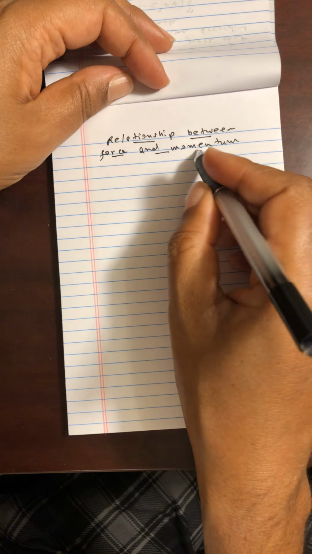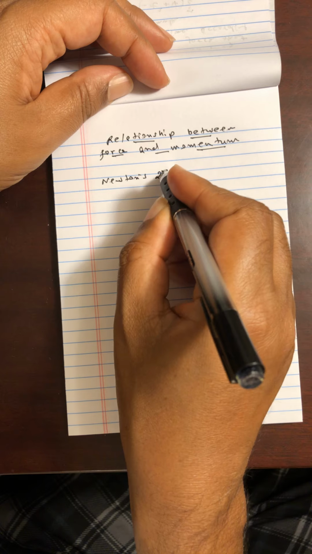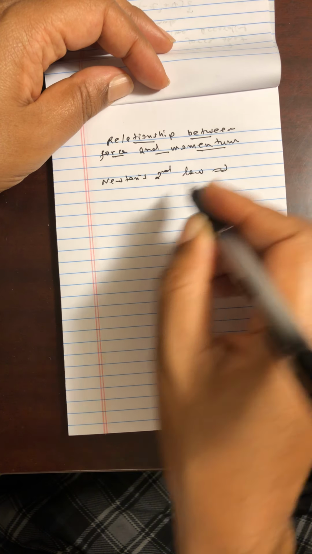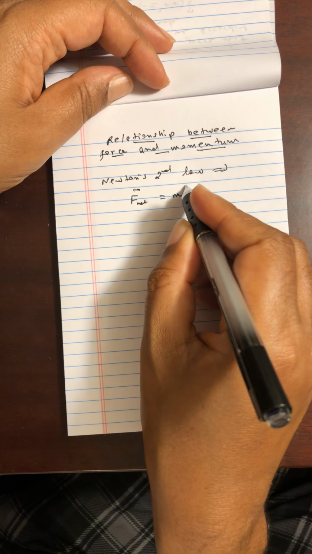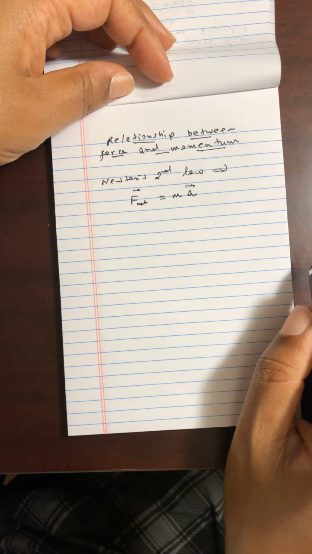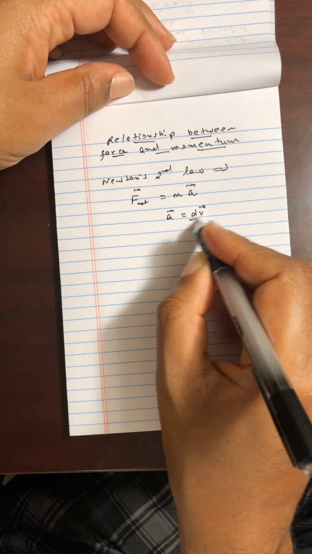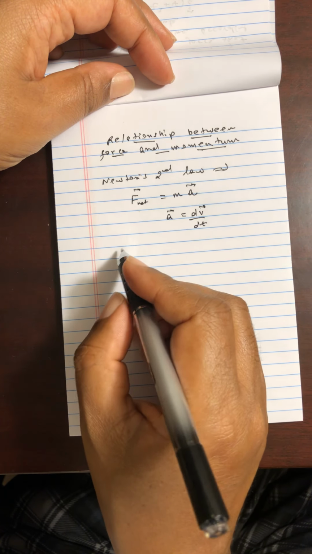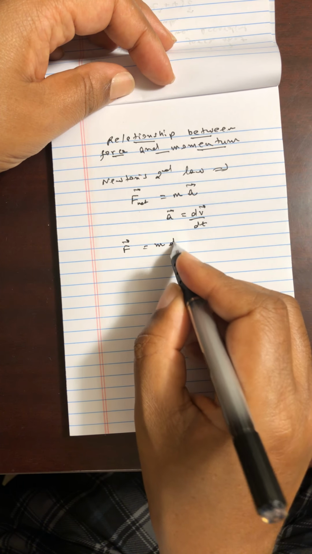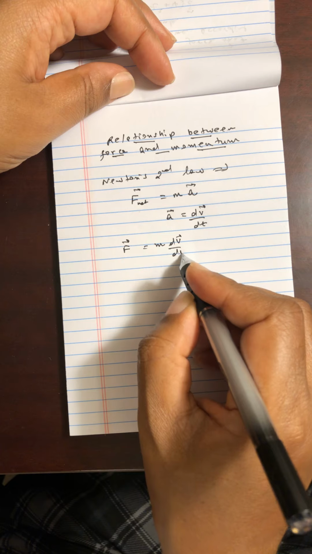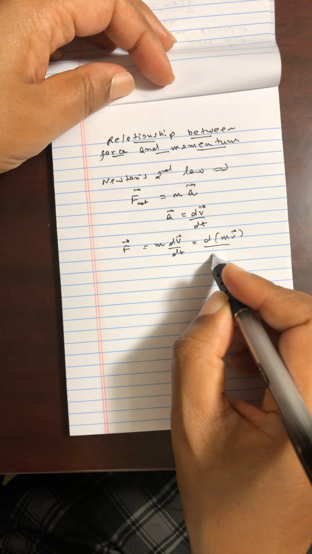So we're going to start from Newton's second law. As you remember, Newton's second law implies the net force acting on an object equals mass times acceleration. Okay, and remember, acceleration is the rate of change of velocity with respect to time, right? So from that it follows that force equals mass times the derivative of velocity with respect to time. Now mass is a constant, we can take it inside, that is the derivative of mass times velocity with respect to time.